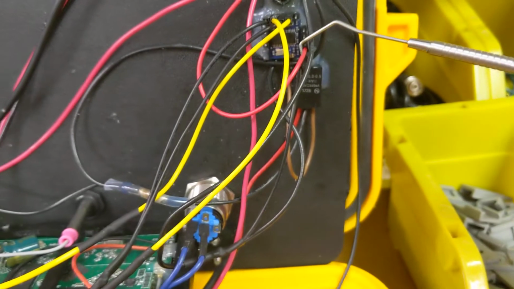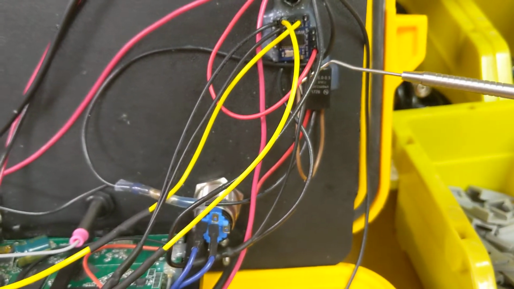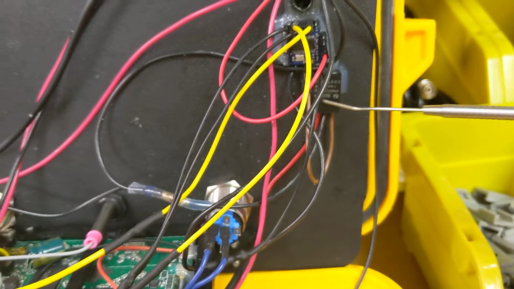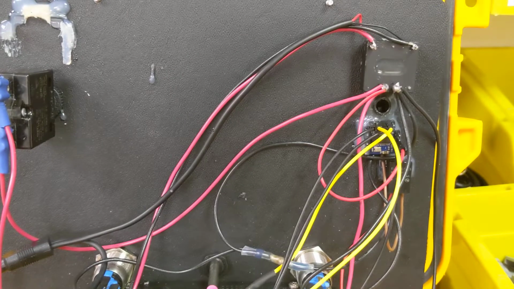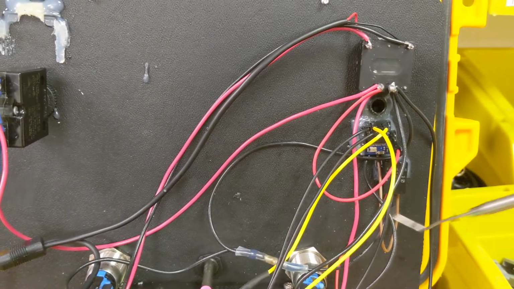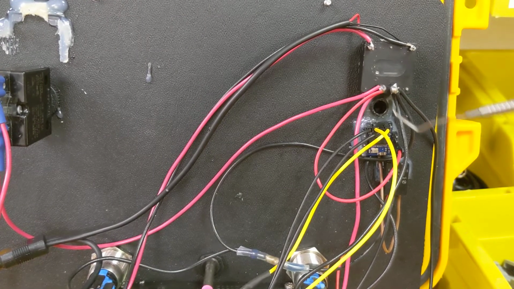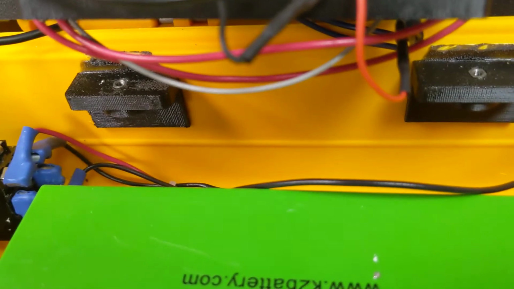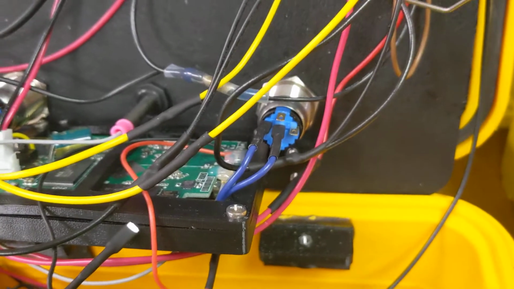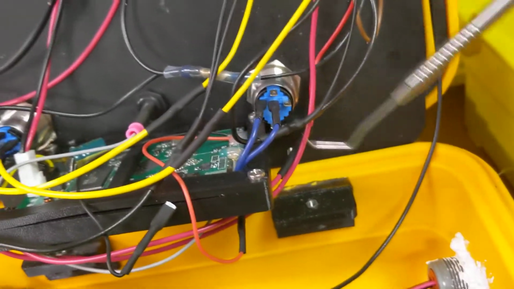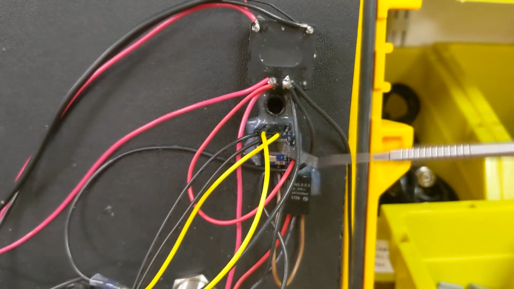Then my positive is here, and my negative is here. Positive comes directly from my 12-volt voltage regulator. Same with my negative. No. Wait. So here's my negative in. It comes down, around, and yes, it does come from my 12-volt voltage regulator.